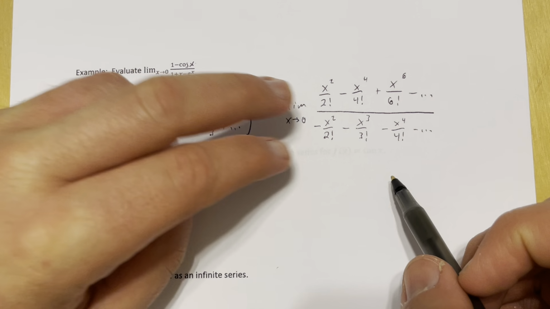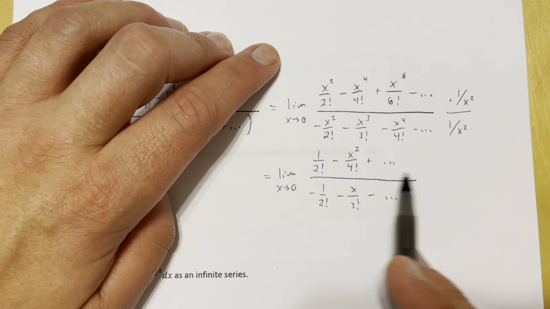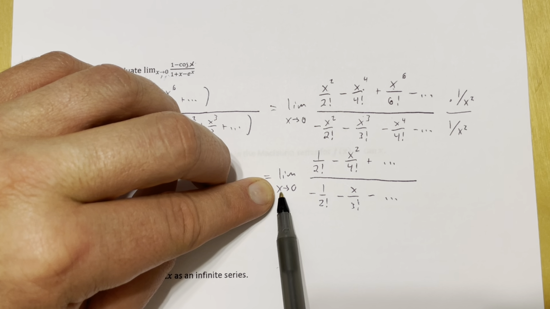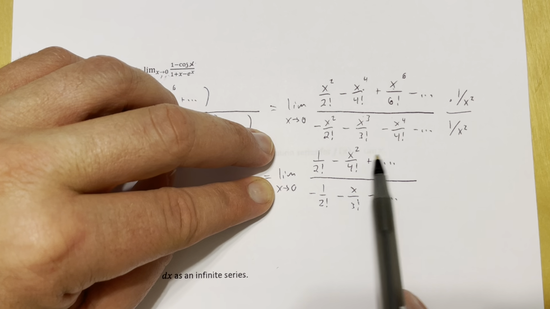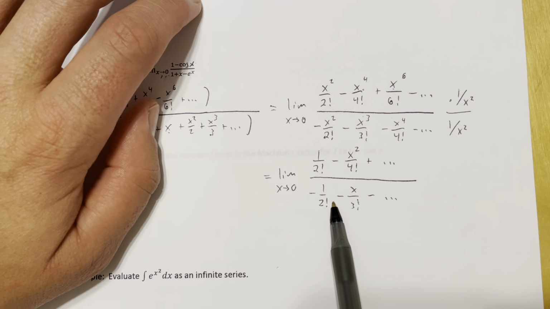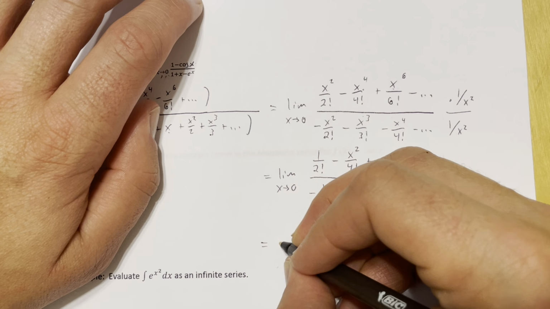So I get 1 over 2 factorial minus x squared over 4 factorial plus dot, dot, dot. And then here I'm going to get negative 1 over 2 factorial minus x over 3 factorial minus dot, dot, dot. All of these remaining terms will still have x's in them. And if I let x go to 0, then all of the terms that still have x's in them will go to 0, leaving me with this constant over this constant. 1 over 2 factorial over negative 1 over 2 factorial is just negative 1.